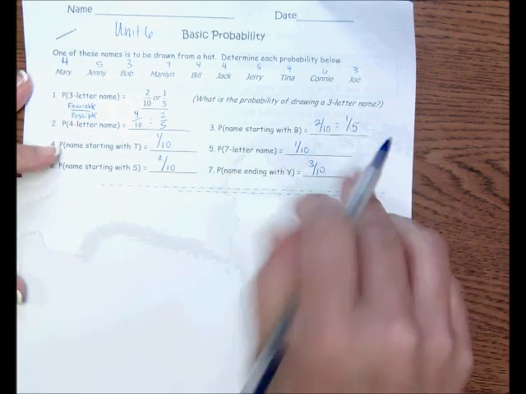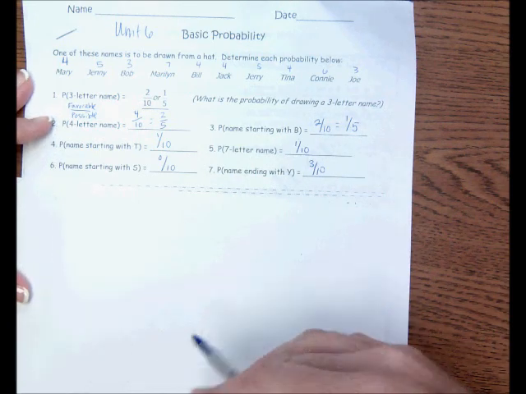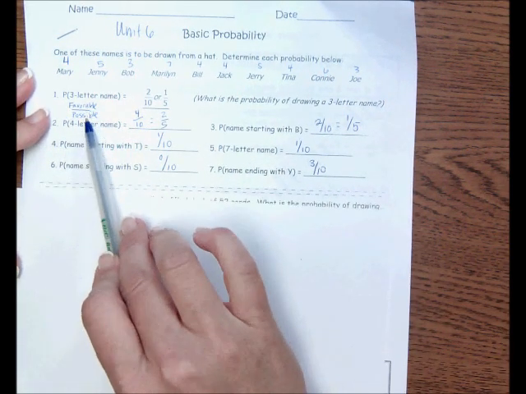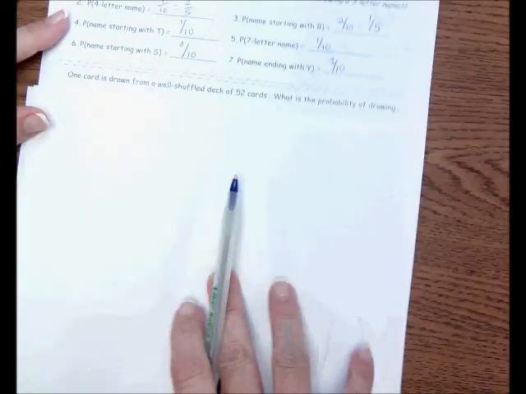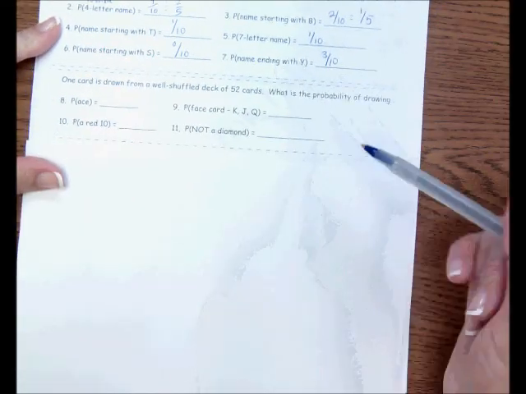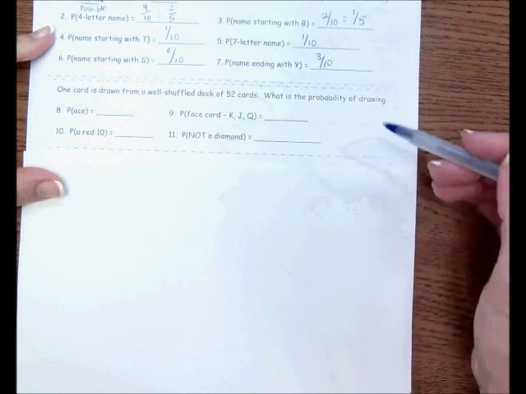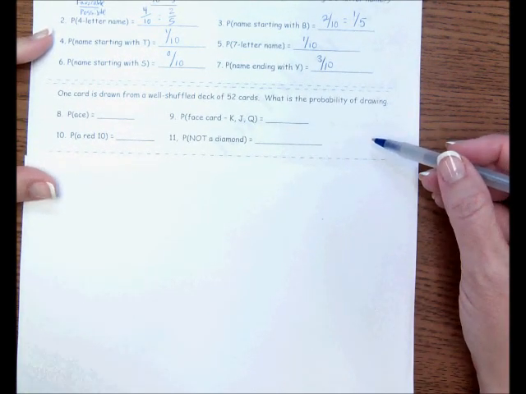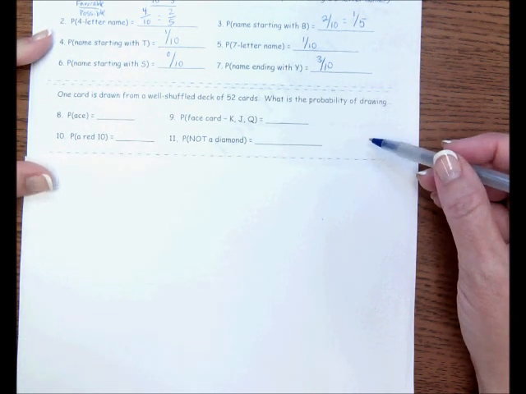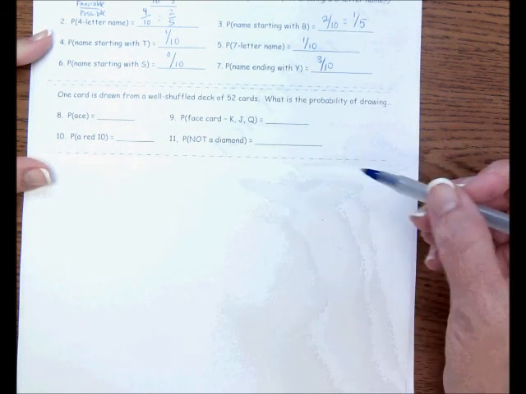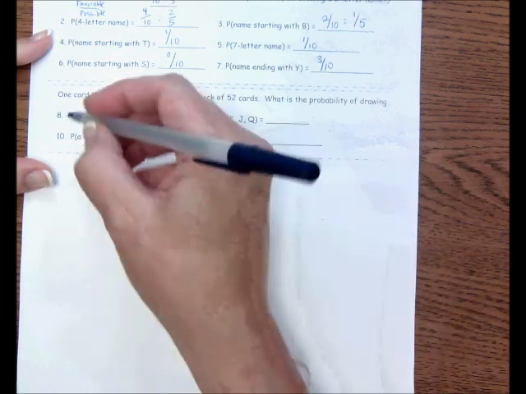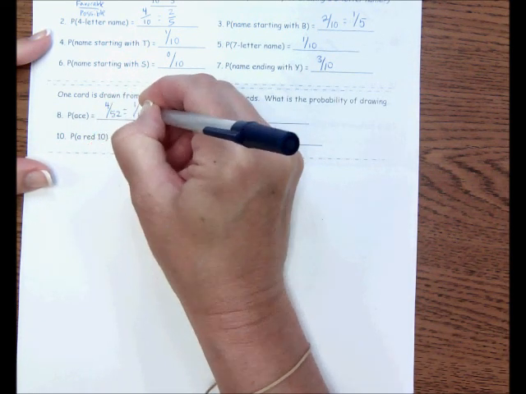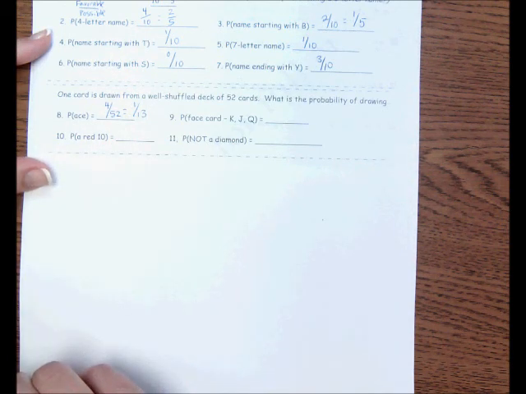So again, basic probability, just finding the probability of an event occurring, and that would be the favorable outcomes over the possible outcomes. The next section deals with cards, so you kind of have to know some information. If you do not know any information about cards, remember it can be found in your Unit 6 packet on the second to the last page. So it says, what is the probability of drawing an ace? There are 52 total cards, and there are 4 aces out of 52, and when I simplify, it's 1/13.